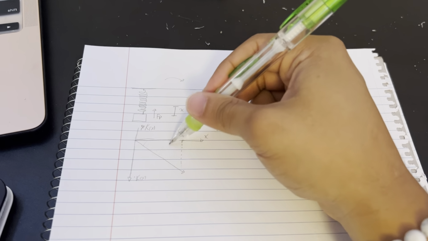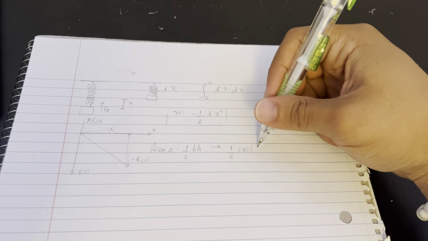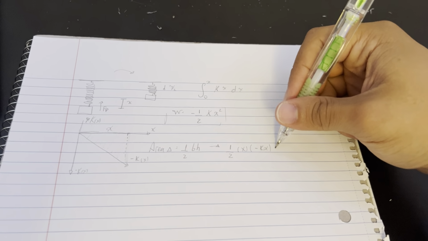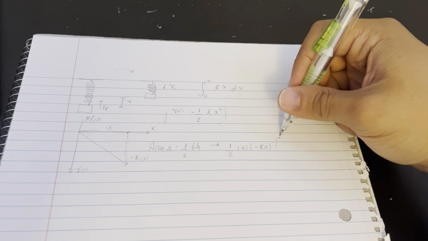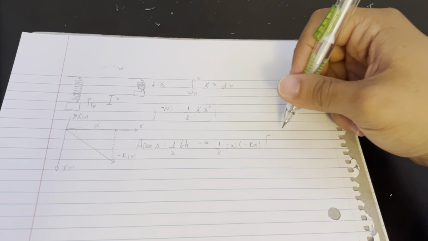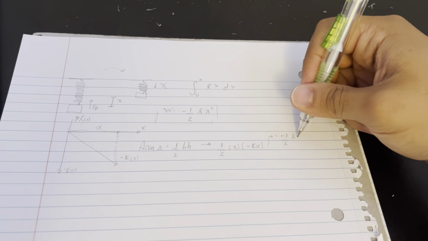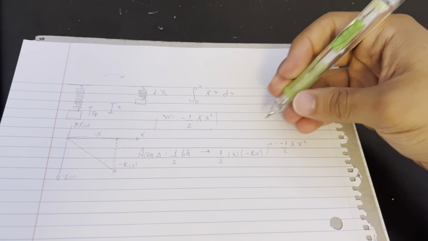If we put in the numbers, we get 1/2 times the base x times the height negative kx, which is equal to negative 1/2 kx squared.